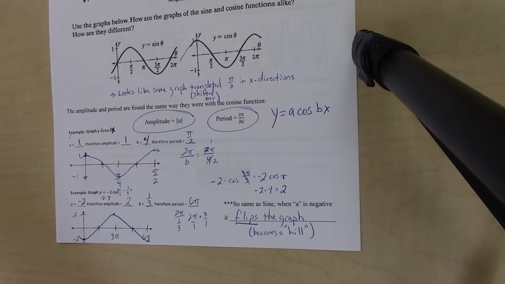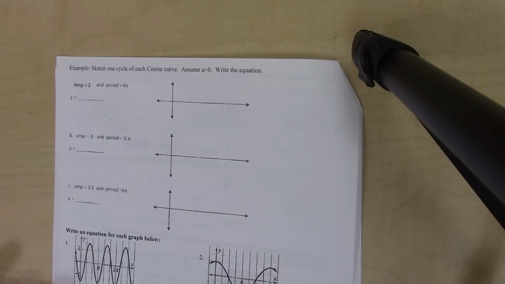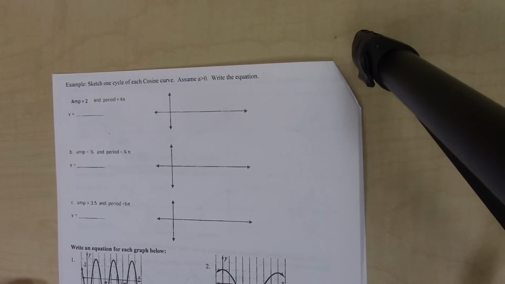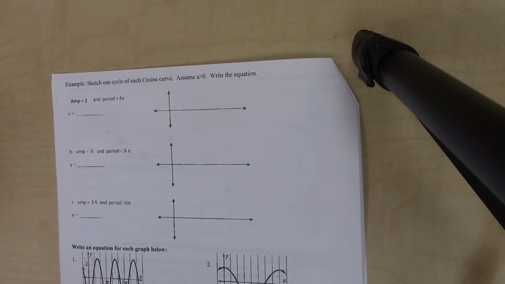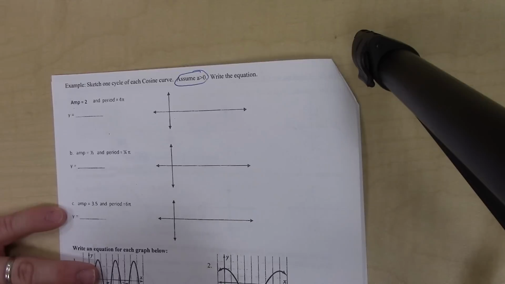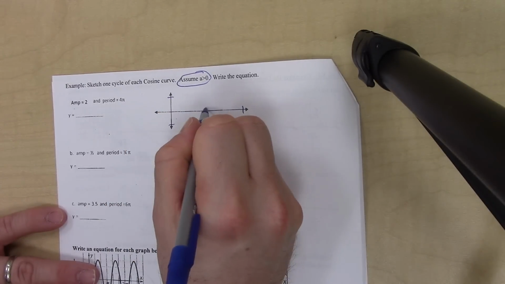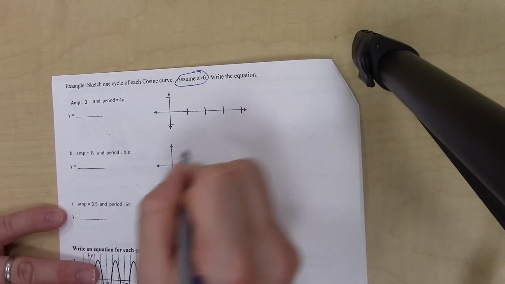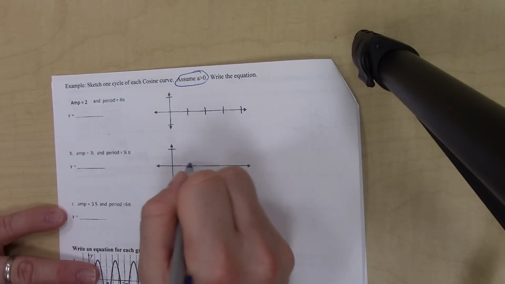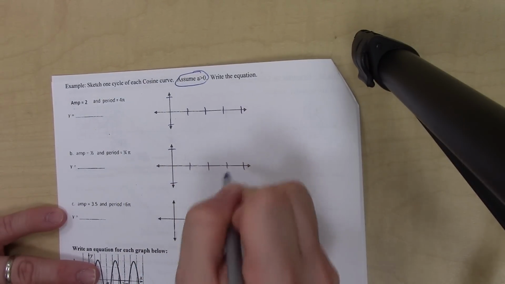What I want you to do is join me on the next page. I don't have an example for you to try on your own here. We're just going to come to the top of the next page here. And you're going to see problems again, very similar to what we did yesterday. What I need to do is graph it. I'm assuming right here that A is greater than 0, so all of my graphs are going to look like ditches. And I'm going to put 4 bars and 2 bars in the y direction. I'm going to do that in all of these problems at the same time, just to get everything lined up.